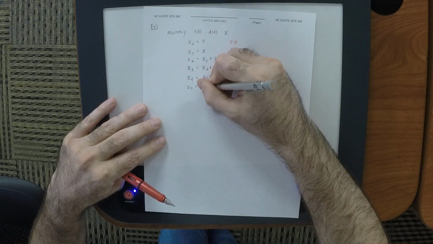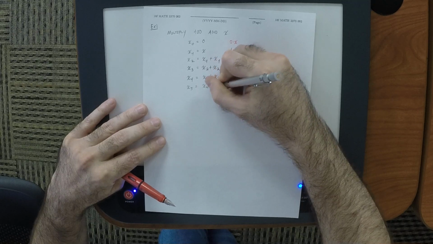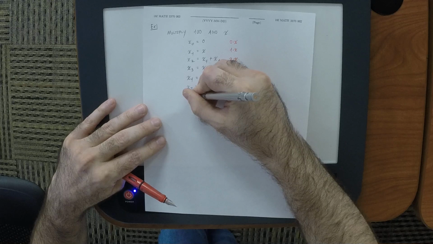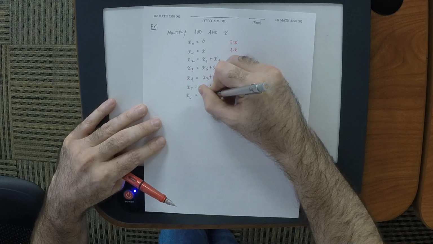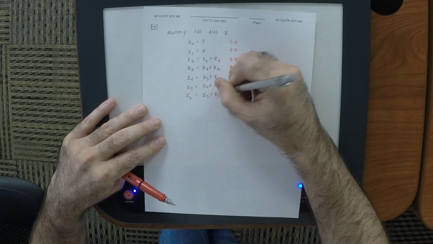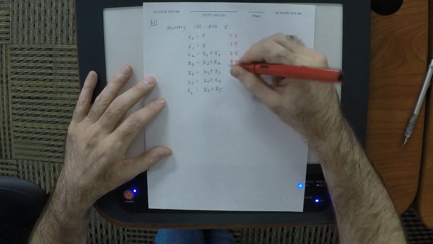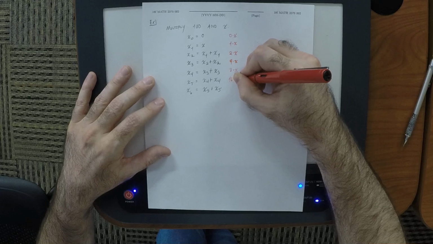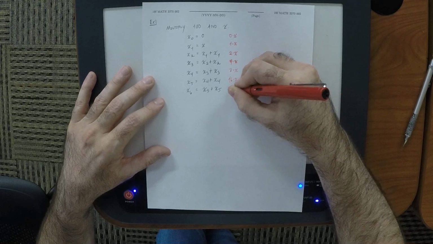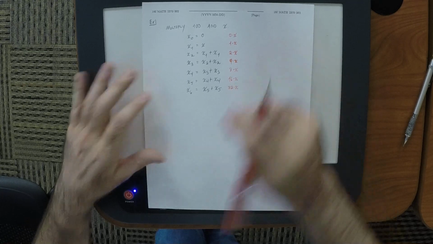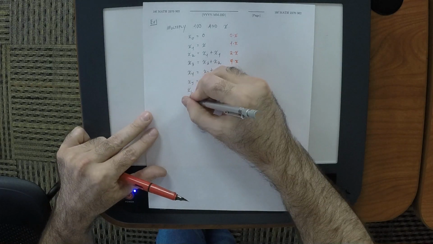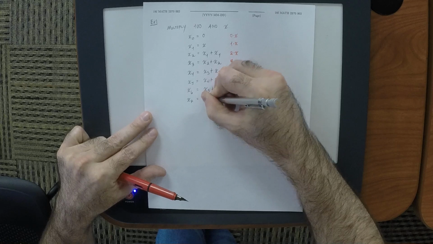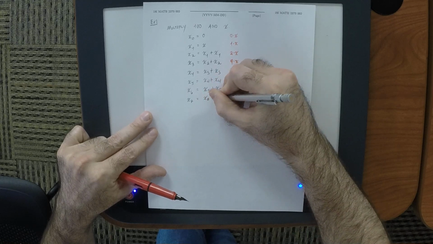x5 would be x4 plus x4, 16x. x6 would be x5 plus x5. So let me write this down so I don't lose track. 8x, 16x, 32x, and then x7 is x6 plus x6.